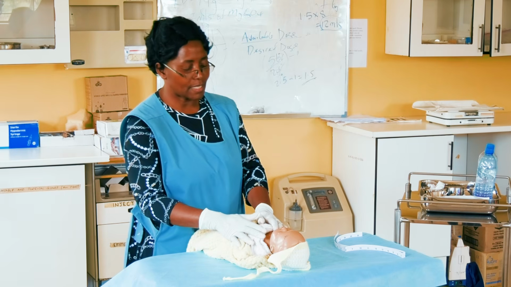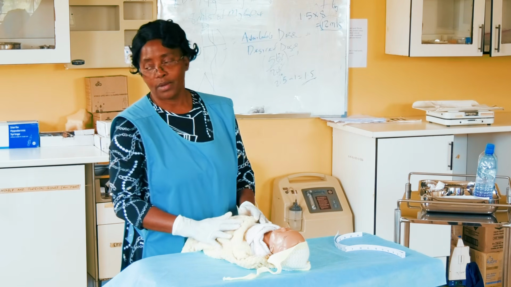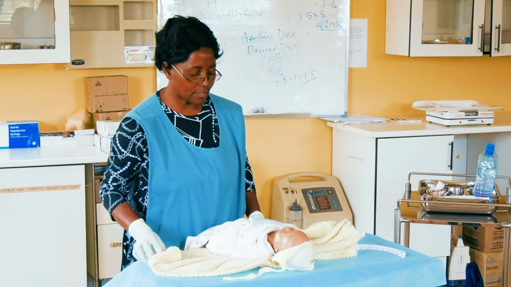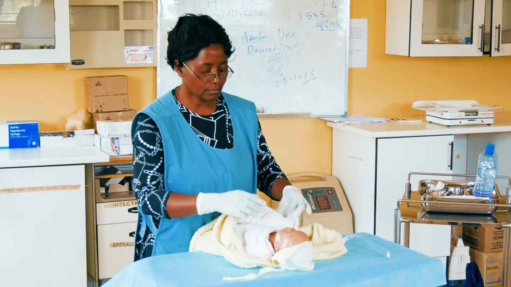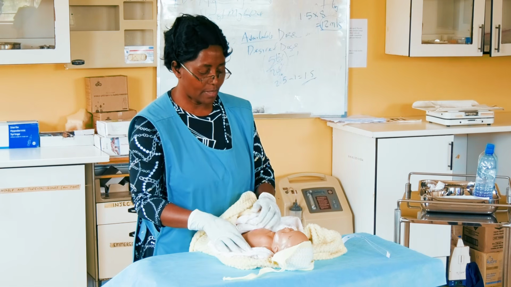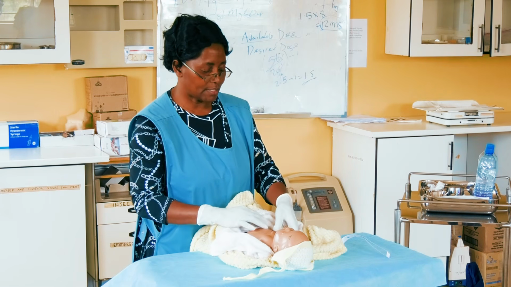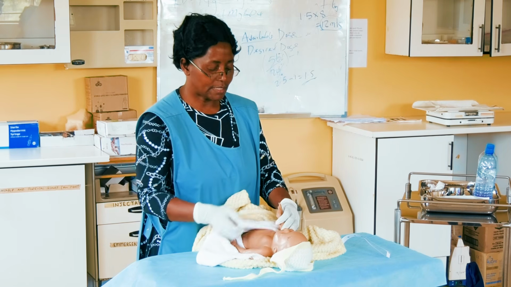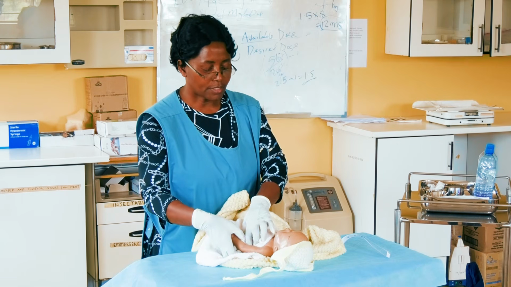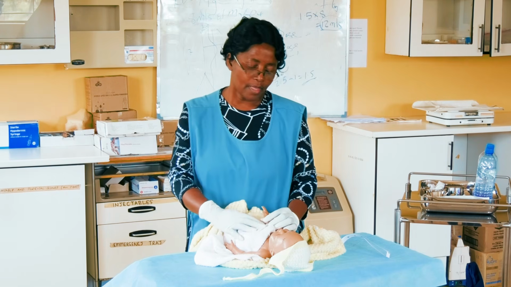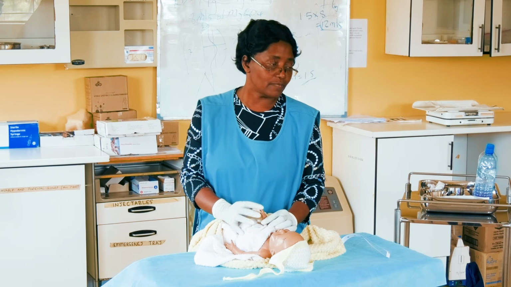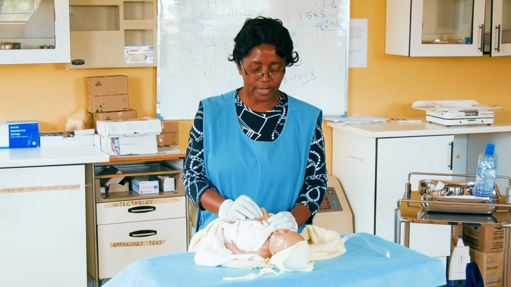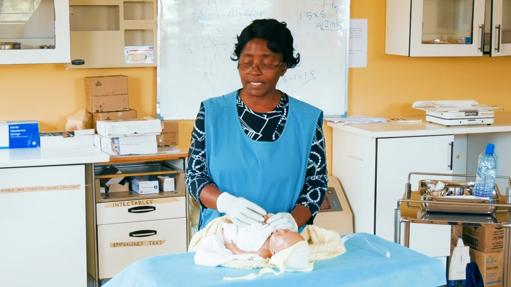So after we've examined the head and the neck, the next part now, we want to examine the chest of the baby. On examination of the chest of the baby, we expose the baby. But before we examine the chest, we start by examining the limbs. Okay? So we start by examining the limbs of the baby. When examining the limbs of the baby, basically here we want to check and confirm the number of the fingers. So we count the number of the fingers in the hearing of the mother.